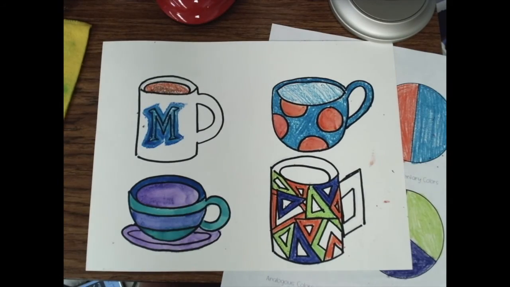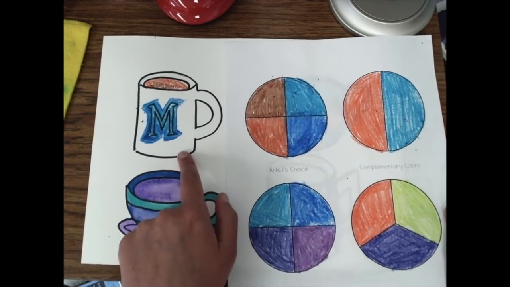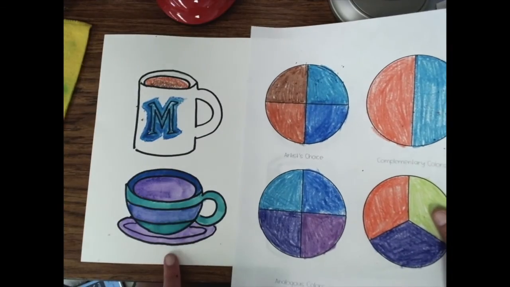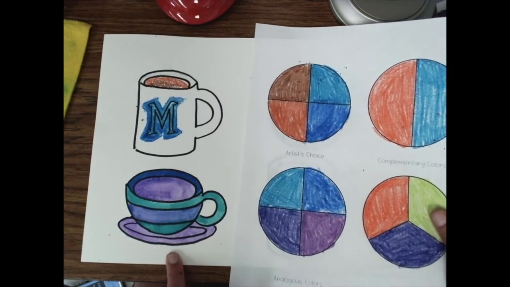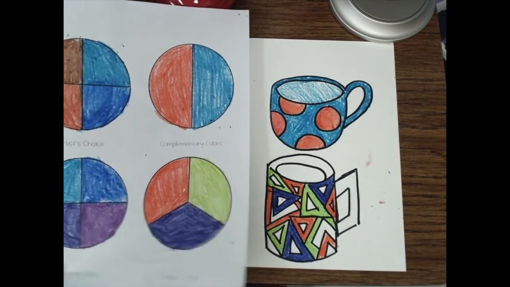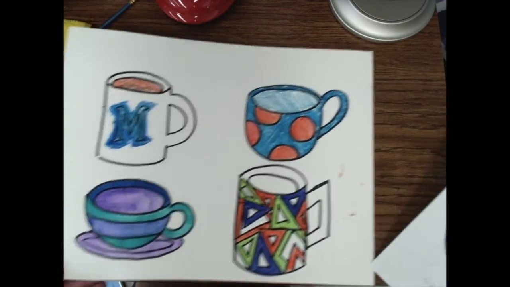All right, my friends, so there you have it. We have our artist's choice color scheme. We have our complementary color scheme. We have our analogous color scheme. And we have our triadic color scheme. And now we have a beautiful piece of pop art.